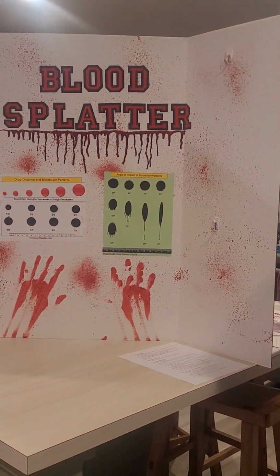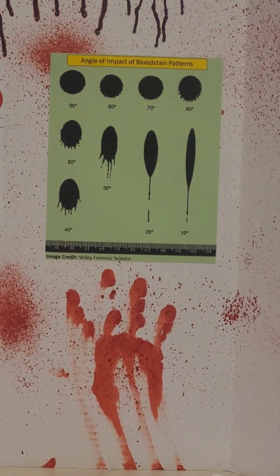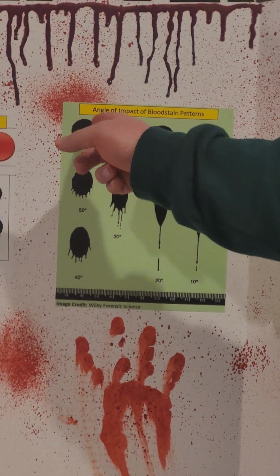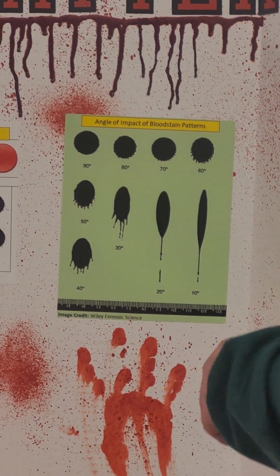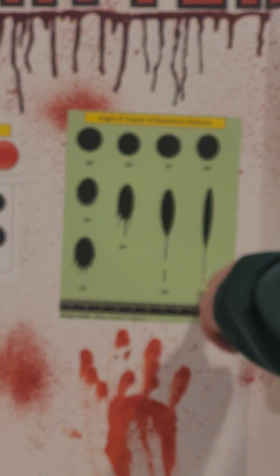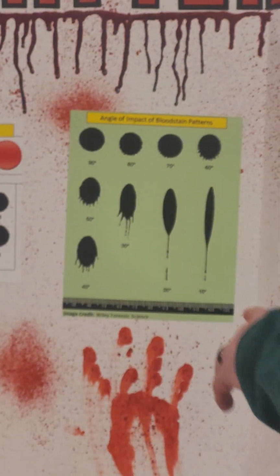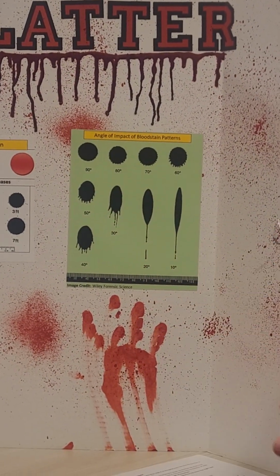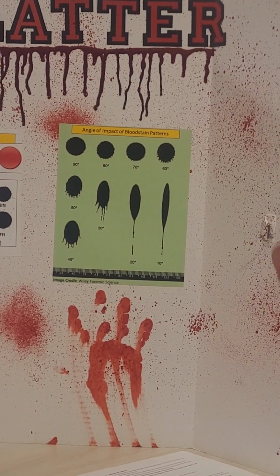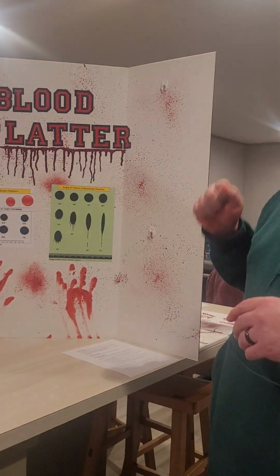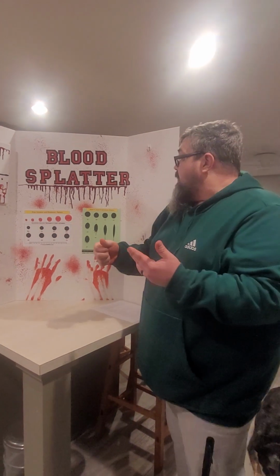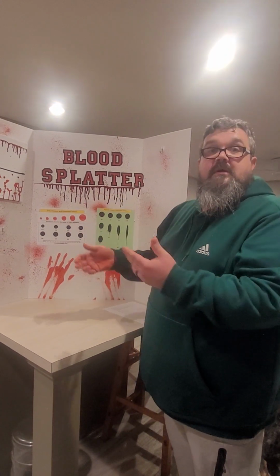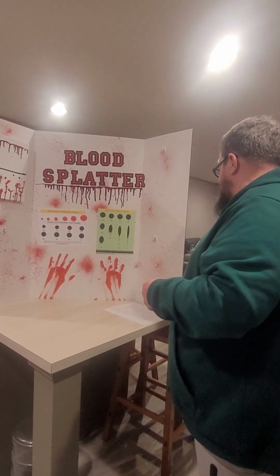I will then come over here and talk to you about the angle of impact on a bloodstain pattern. 90 degrees, perfectly straight on, is going to give you a perfectly circular bloodstain. But as the angle gets smaller, such as over here in the 30s, the 10s, the 20s, it becomes more oval, and it also gets more of a dripping pattern, thanks to gravity. The angle of impact is important because it tells you about the person in front of you. Did they aim a gun down? Did they come down with a hammer? It shows what action was made towards the victim when they were hit or assaulted or murdered, however you want to put it.